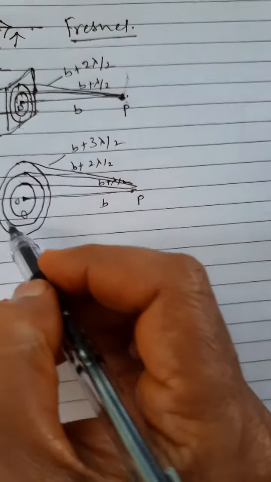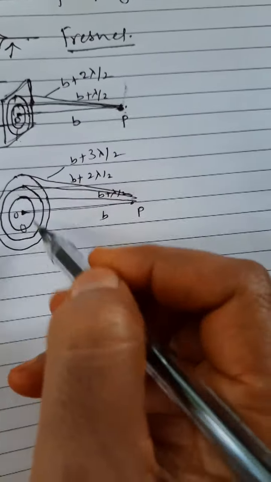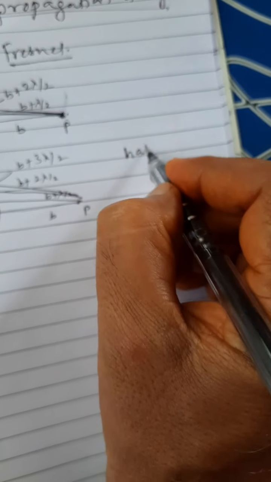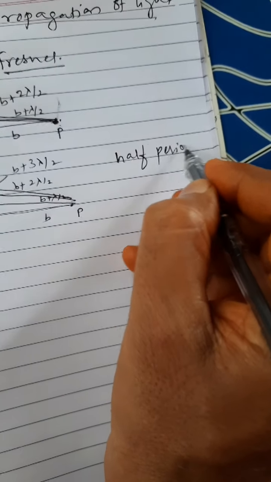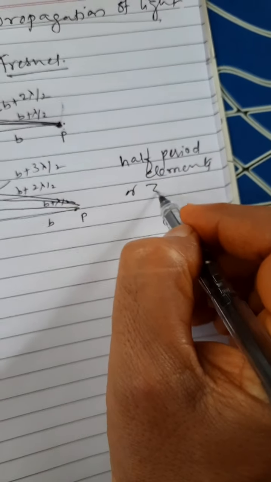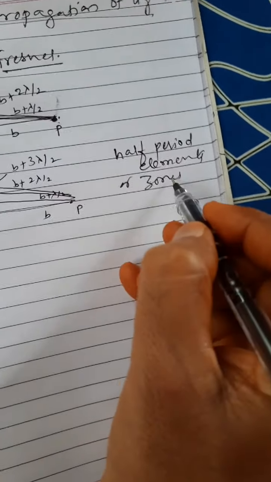So you get these annular zones, and these are called half-period elements or Fresnel zones.